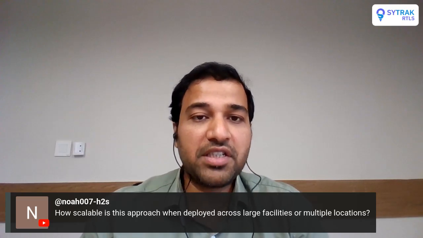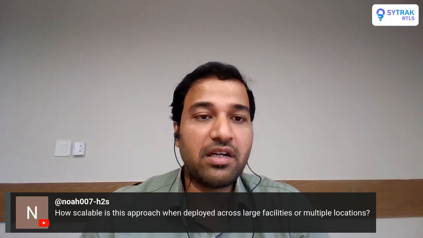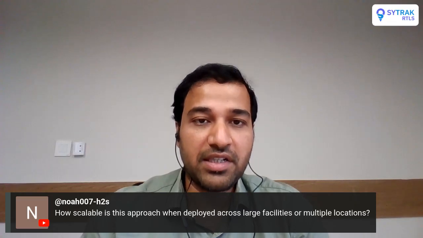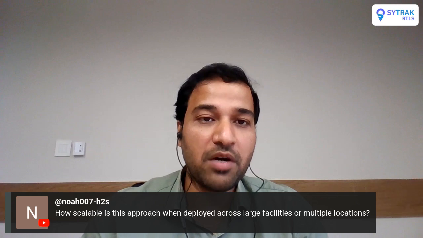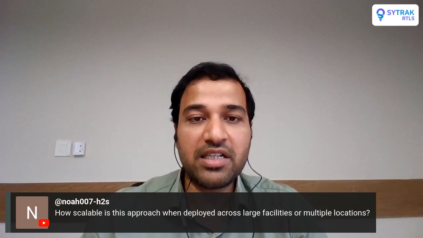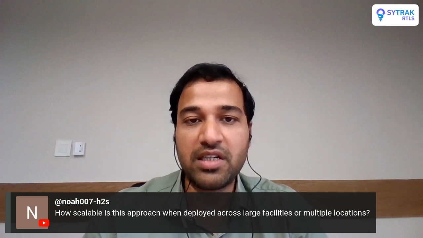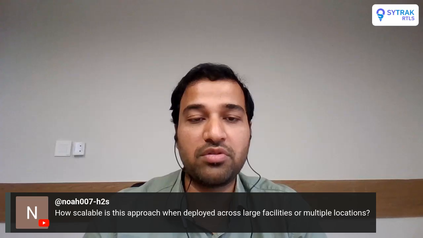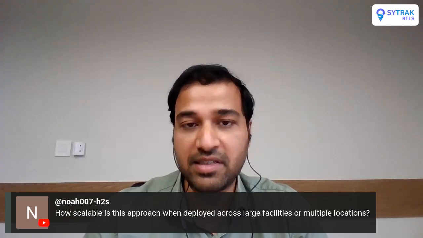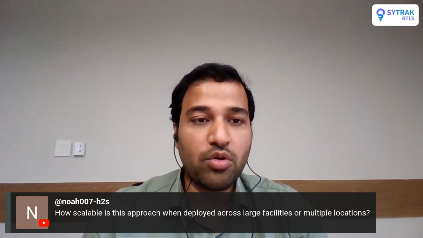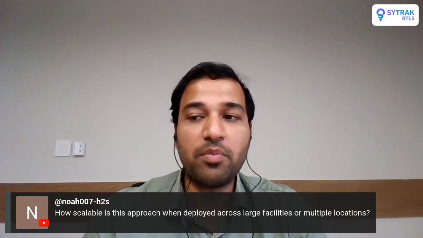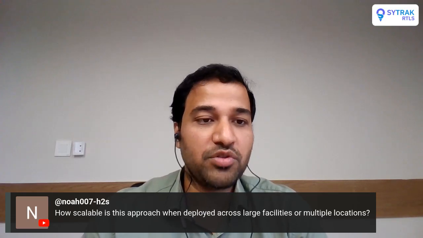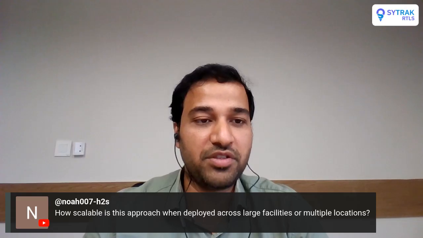So we just cover the target area with grids, cover it with anchors, define zones, define boundaries, and then attach smart tags like the A3S node to the equipment or the assets, and then it covers the whole location. It can work across a single facility or multiple facilities as well. So the approach is highly scalable, Mr. Noah. Hope that answers your question.